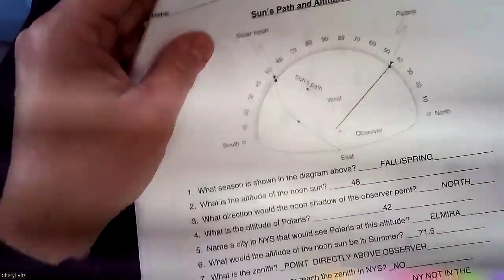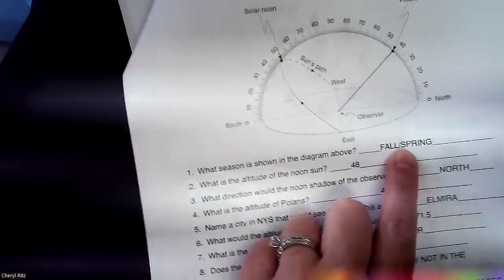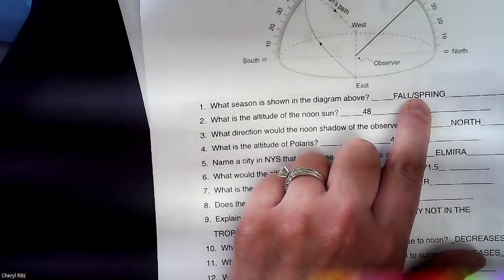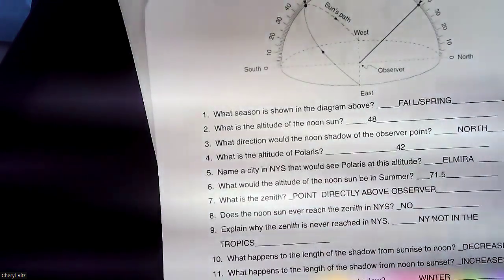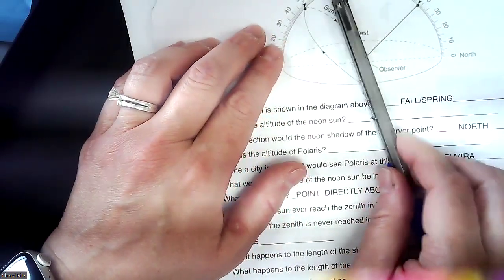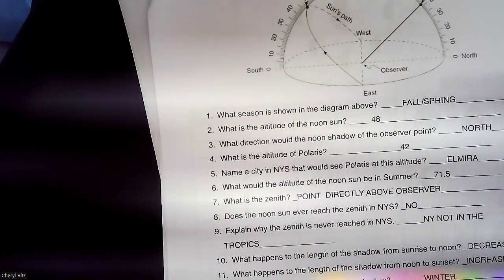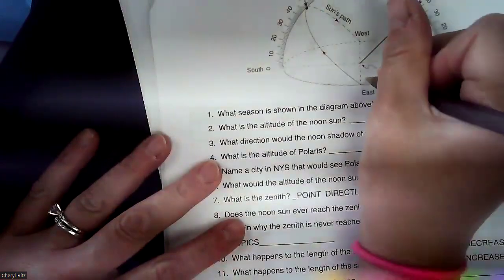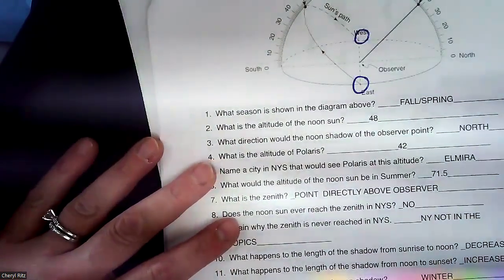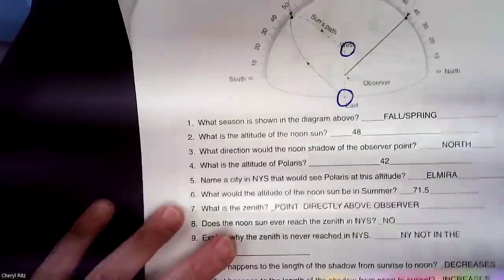Which then goes a lot towards this one. So what season is this? How did I know this was spring or fall? Okay, so Drake's saying he kind of guessed it was spring or fall because summer the sun is higher and winter the sun is lower. I'd buy that. There's another dead set reason I know it's spring or fall though. Rises and sets dead east and dead west. So that was truly the only reason you knew for sure.